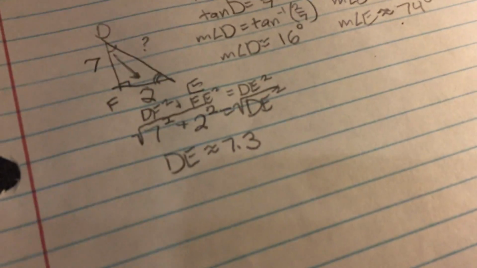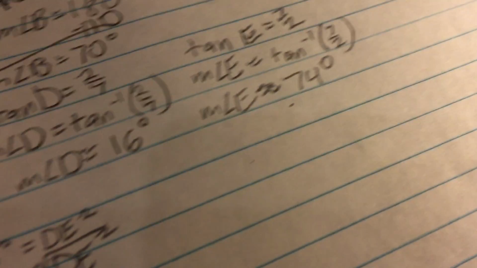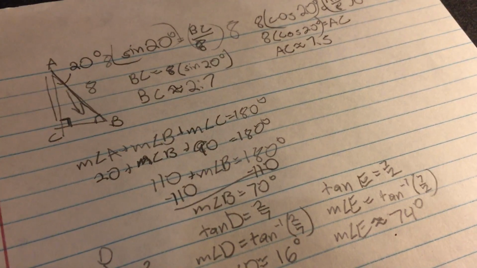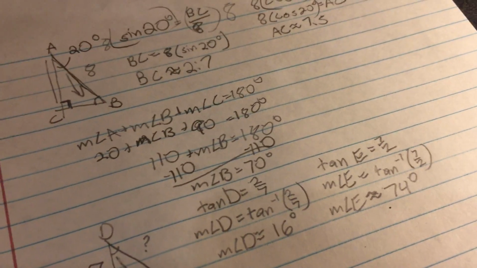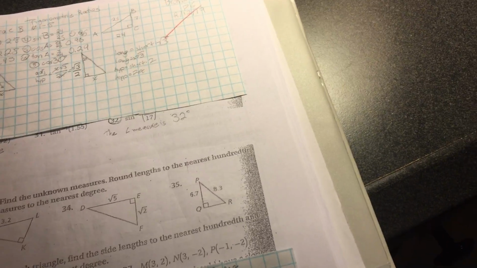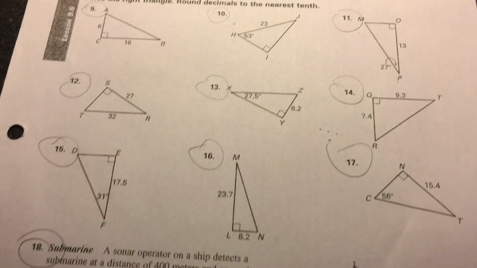Okay, guys. So you see all the answers. If you guys weren't here today, let me check out the homework. So this is page number 1.